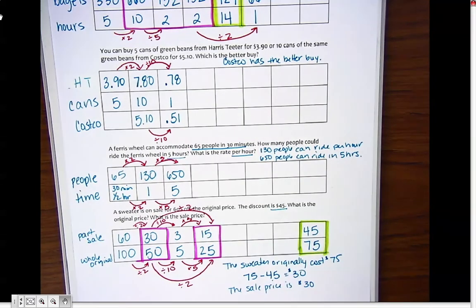All right, are you with me? Did you understand everything? Do you need to hear an explanation again? That's fine. Go back and rewind. Listen to it again. Does your paper look like mine? Is it completely filled in? If it's not, again, go back and rewind. Thanks for joining me for ratio tables.